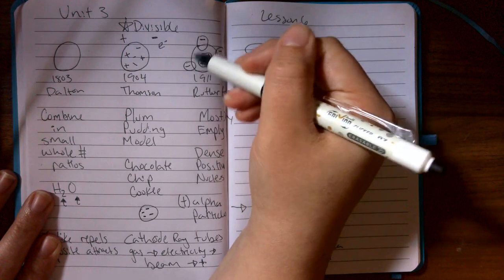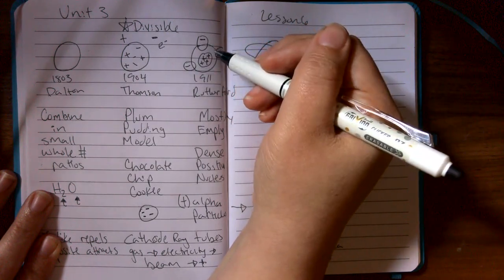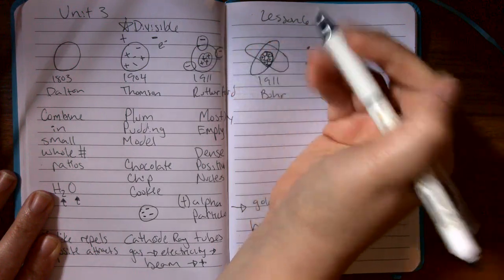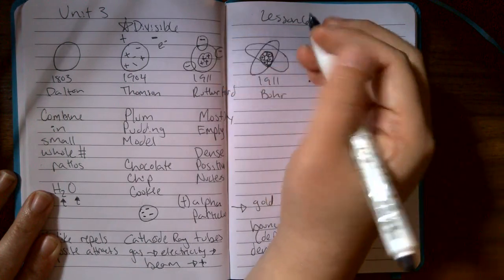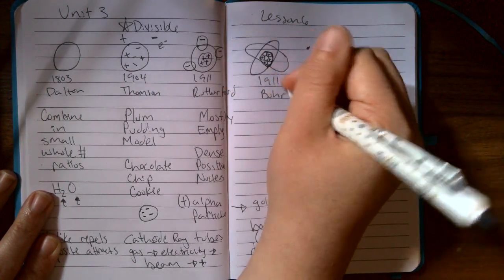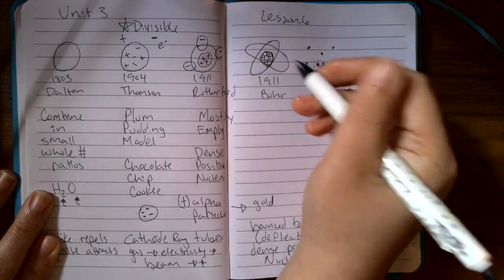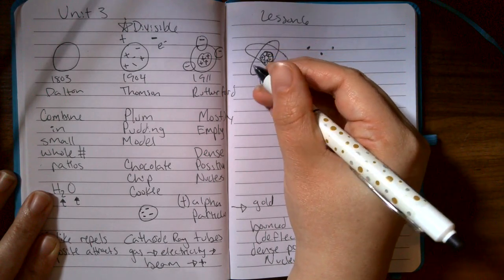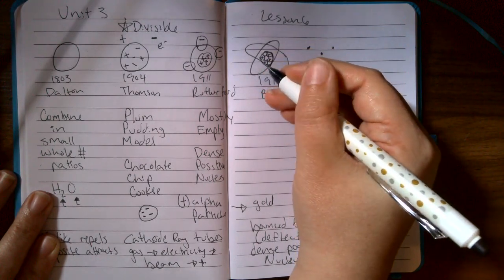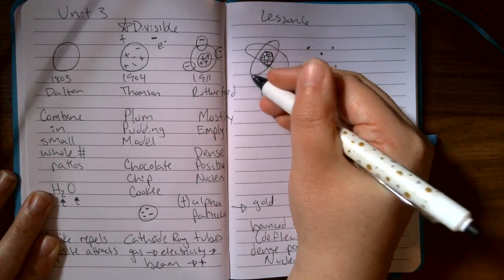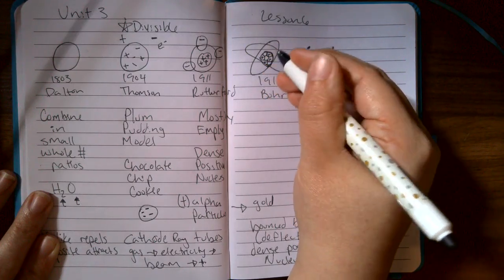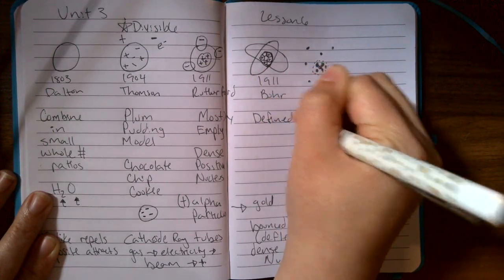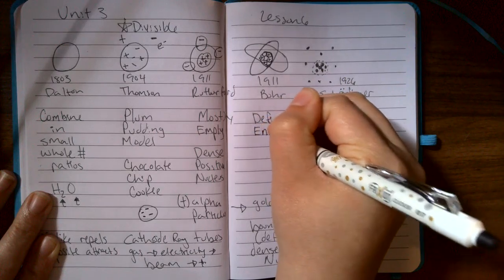But eventually, if they were just spinning around, they would probably lose their energy and come back into the nucleus since they're opposite charges. We know that doesn't happen. So instead, within about the same time frame, Bohr came along and said that these orbits, if you think about space, how planets orbit the sun, similar here. So if we think about the orbit of the electron around the nucleus, it has a defined energy and a defined location.